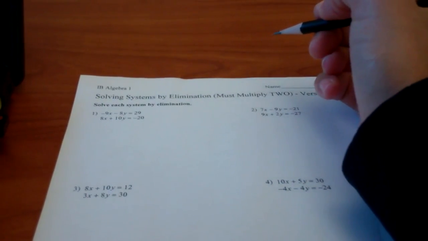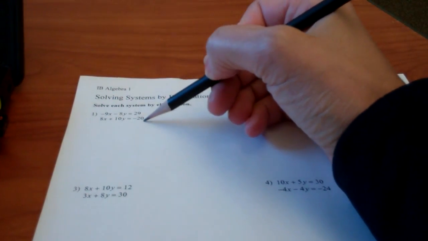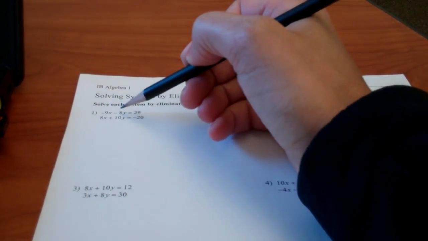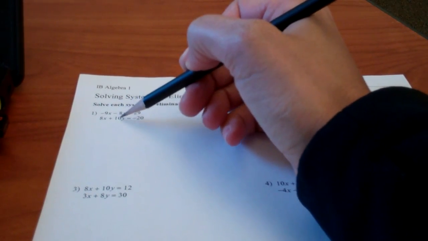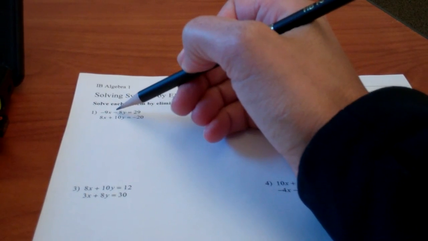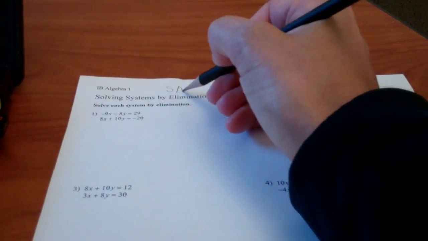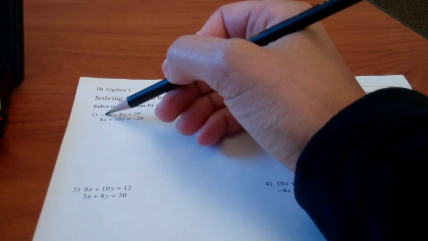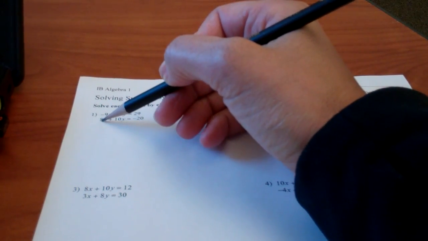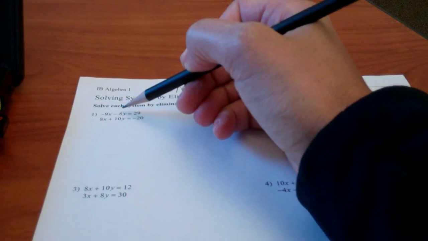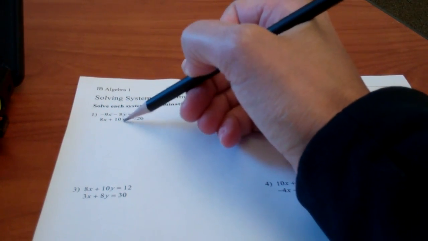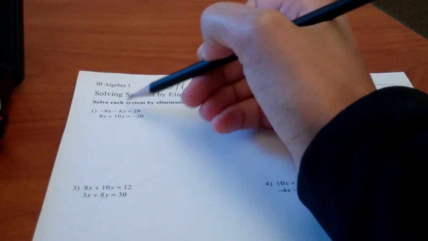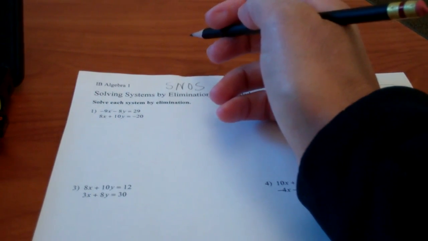This is a challenge because you have to multiply 2 equations. We have to remember that we have to multiply 2 numbers. We're looking for the same number, opposite signs. So here we have negative 9 and positive 8. They're both x terms, and we have negative 8 and positive 10. They're both y. So we can use either one because they are both opposite signs.